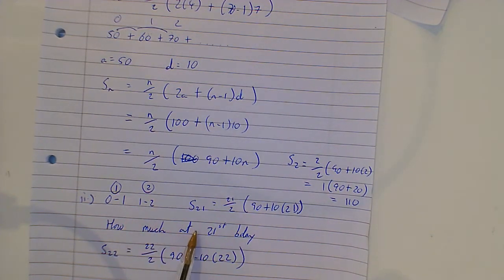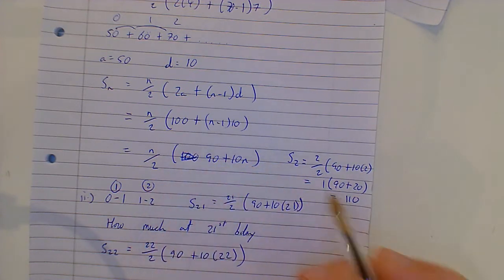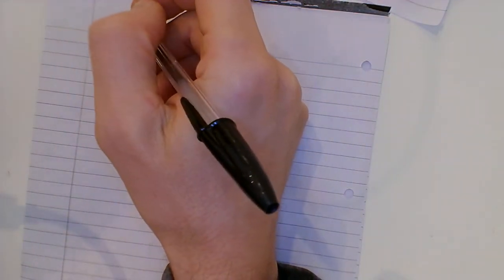The difference: how much at the 21st birthday, and this is after 21 years. So that's saying at the end of the 20th year, basically, because that has been 21 years. That might sound complicated. You're not really going to get asked that in the book. Where you're going to get asked that is in papers. And we like to prepare you for that type of stuff.